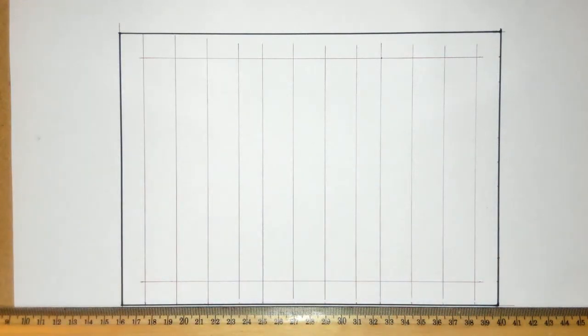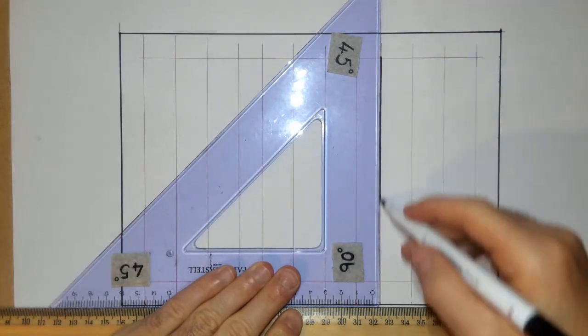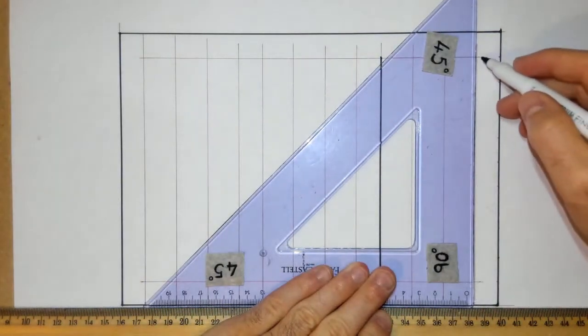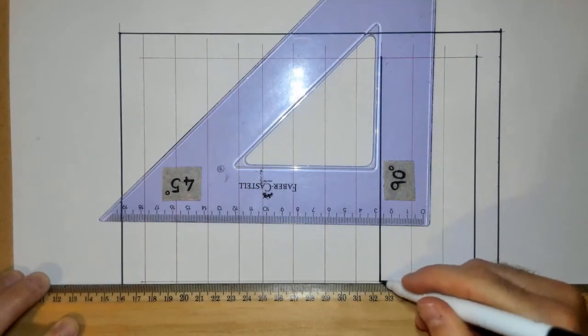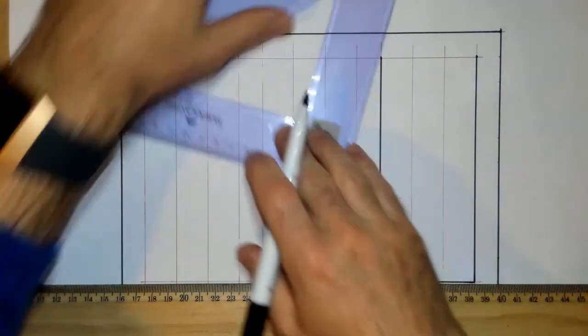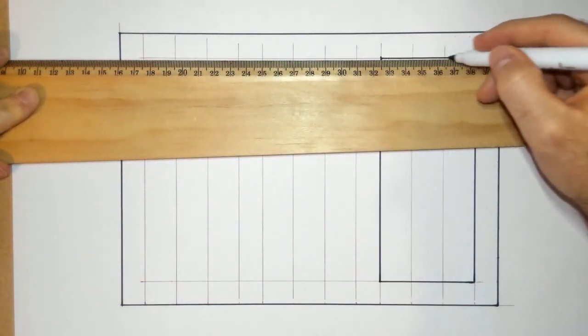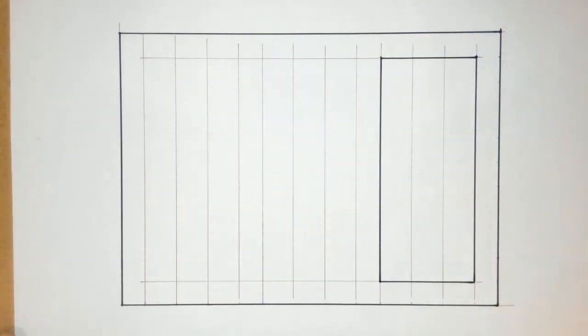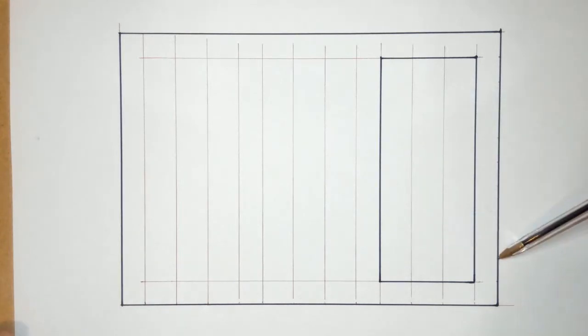So I might heavy in the outside of it first. So there's the outside of it heavied in. Now what I have to do is find the points to make the inside kind of rectangle to make the shape of the O. And that literally comes from this point here.